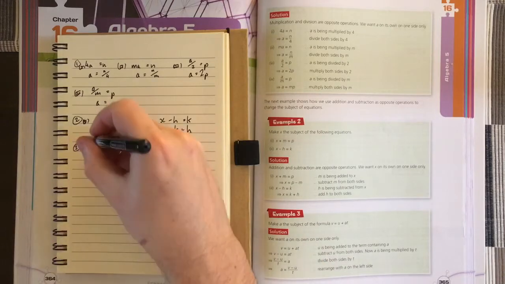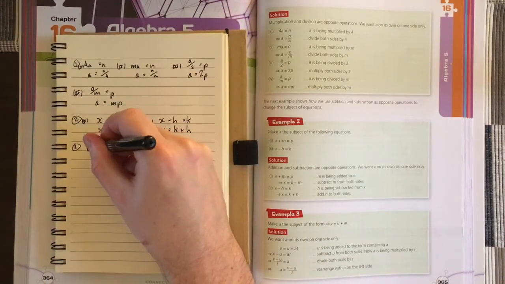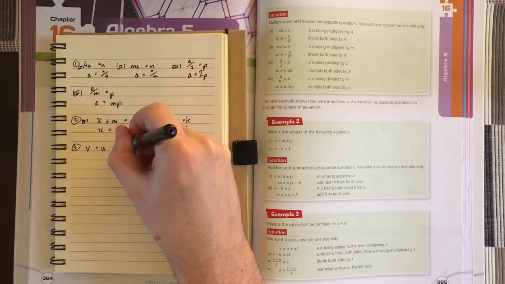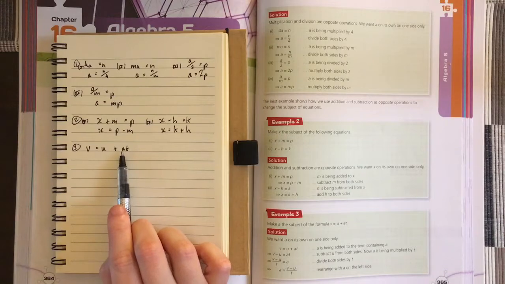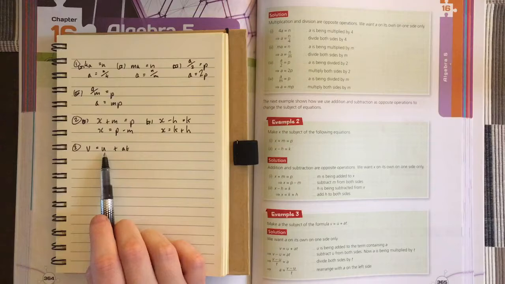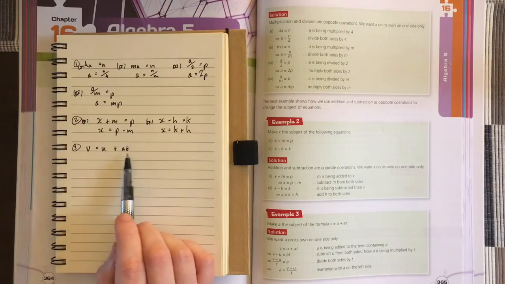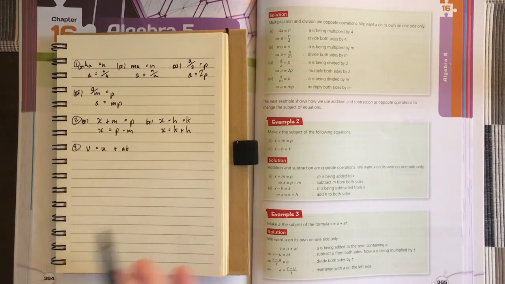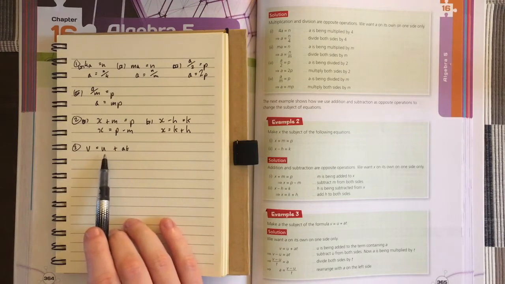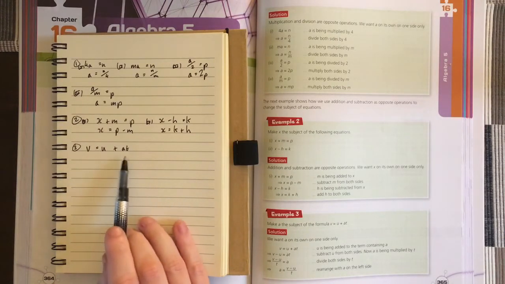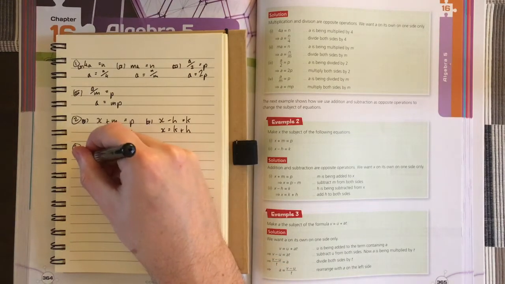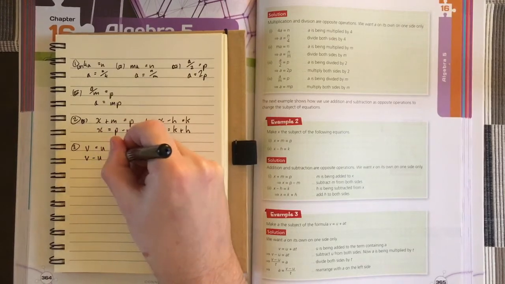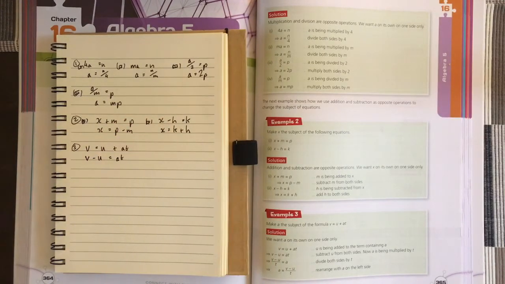Make A the subject of this formula. So V is equal to U plus AT. So I want A to be on its own if I want A to be the subject. So let's move U first. The goal is to get A on its own, so let's get rid of anything that isn't an A from the right hand side. So the U will be the first one to go. Get rid of this before you try to get rid of the T. So if you bring U over, it becomes minus U. So V minus U is equal to AT.